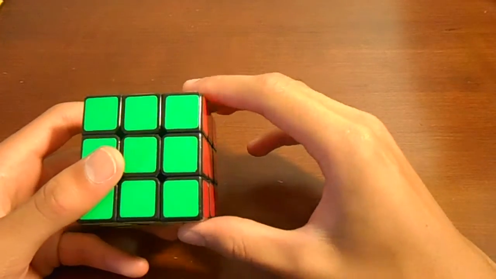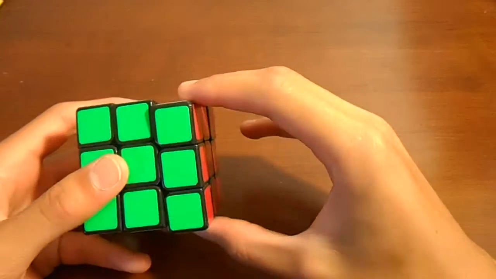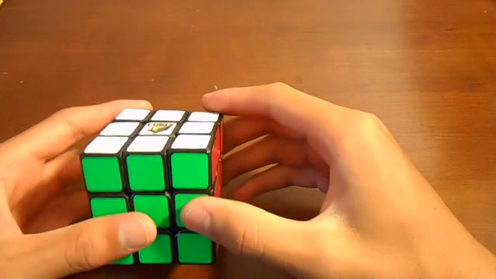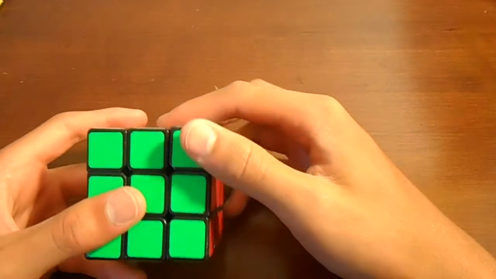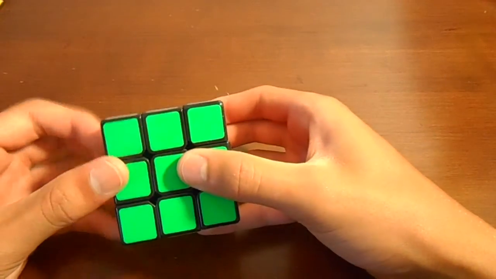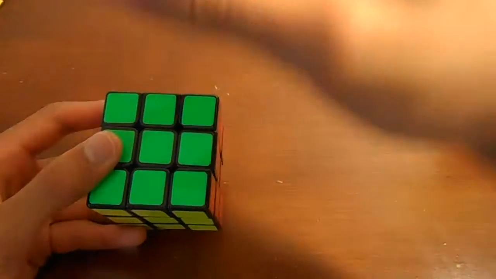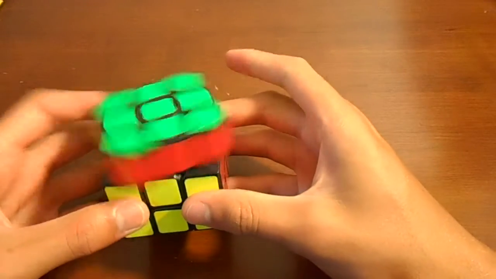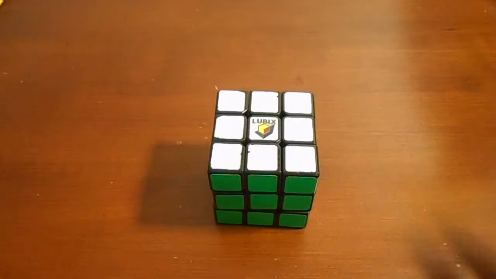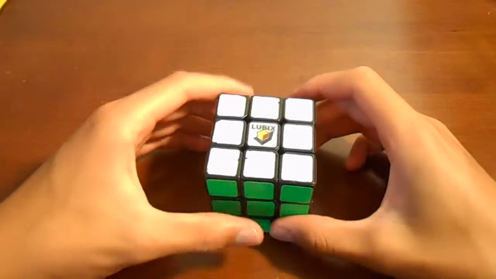So X is going to go with the R, so X prime, and you can also have 2's of course. Then Y is going to be Y prime, because it goes with the U. And then Z is going to go with F prime, so Z and Z prime. So that's how you do cube rotations.